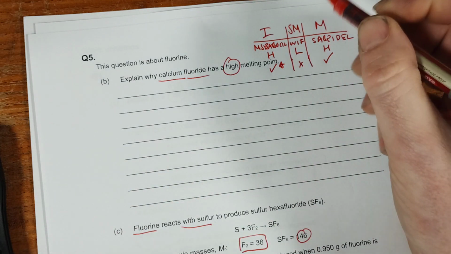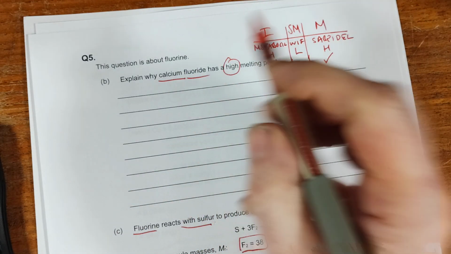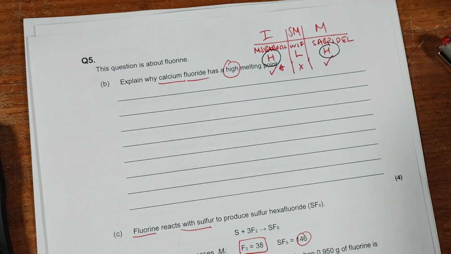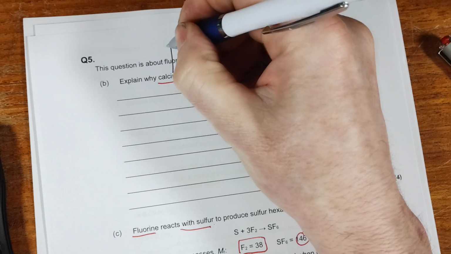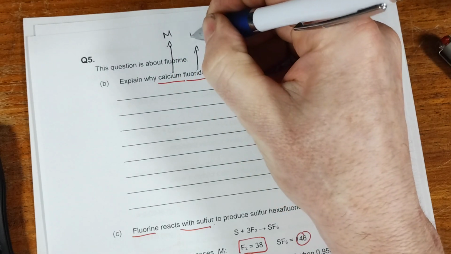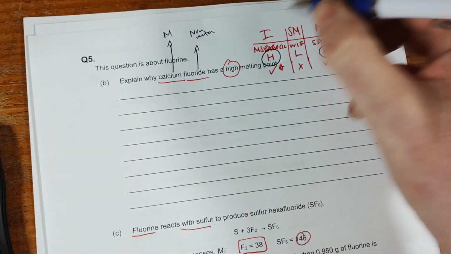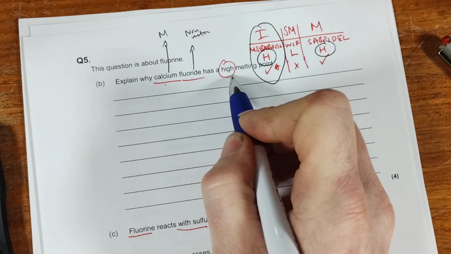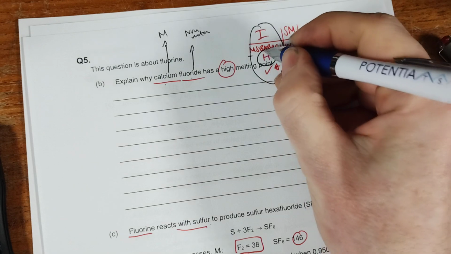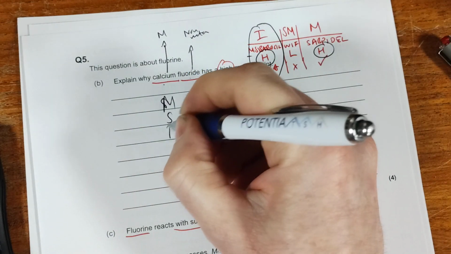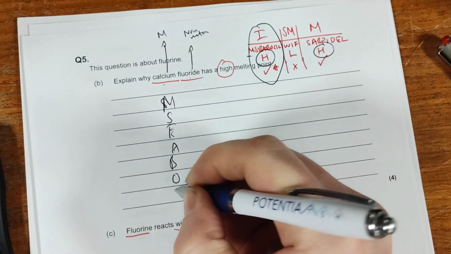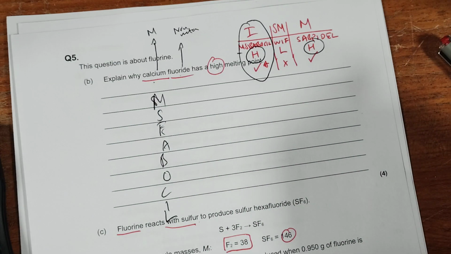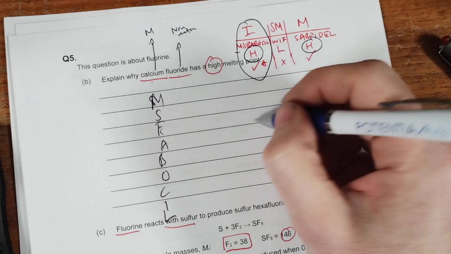This question says, why has calcium fluoride got a high melting point? So we're either looking at an ionic substance or a metallic substance. And what I can see here is calcium fluoride is made of a metal and a non-metal, and therefore must be ionic. Why has calcium fluoride got a high melting point? Because it has many strong electrostatic attractions between oppositely charged ions in a lattice, which take a lot of energy to break. That's going to get you 3 marks.